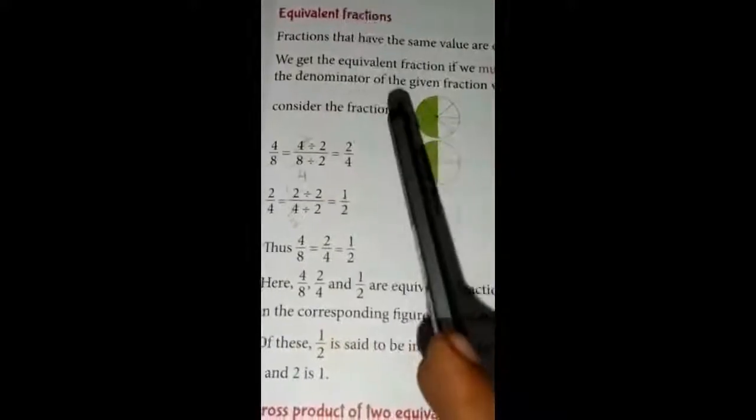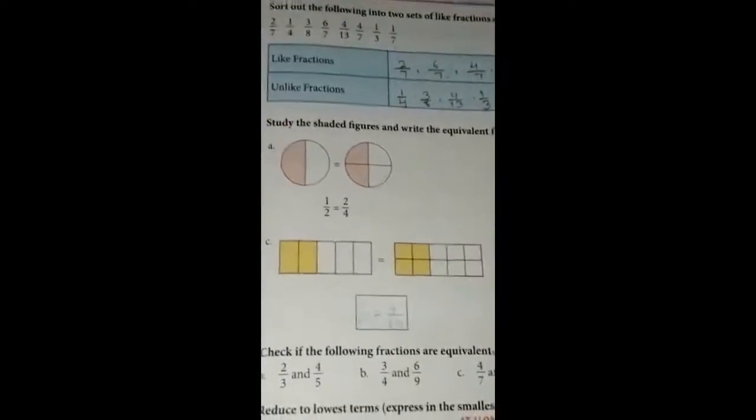So students, today we are learning our first chapter of fractions. In this chapter we learn fractions and types of fractions. So students, how many types of fractions? First one is like fractions and unlike fractions. Equivalent fractions, cross product of two equivalent fractions. We learn the concept of cross product of two equivalent fractions and we solve exercises based on these concepts.